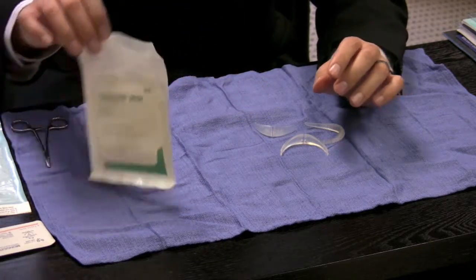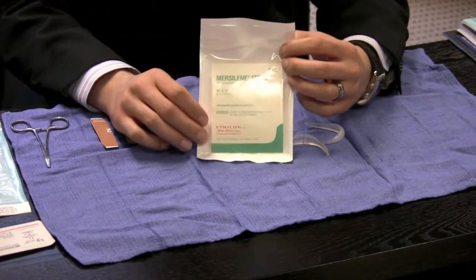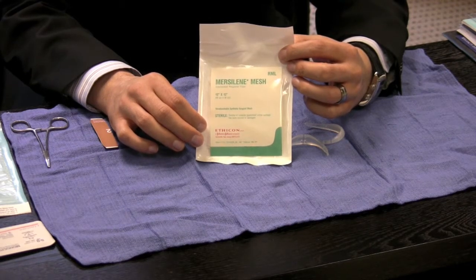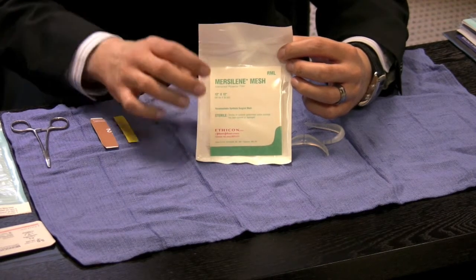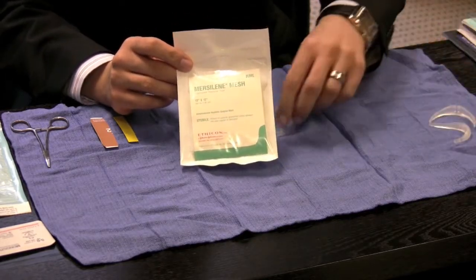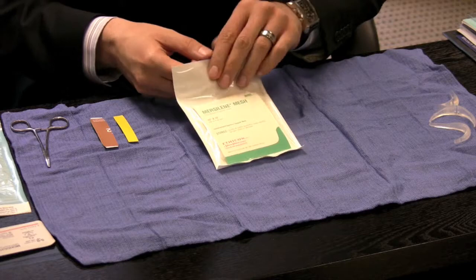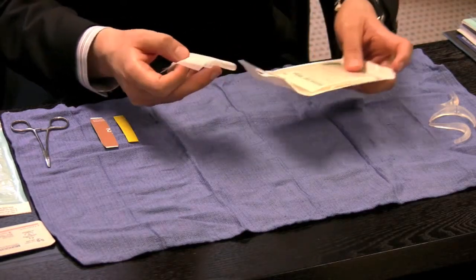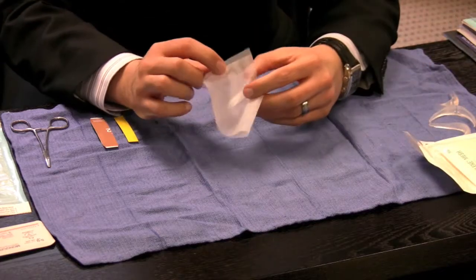And when I make my own chin implants, I use a material called Mersilene Mesh. This is surgical mesh. It's a very soft cloth, and you'll be able to see exactly what I'm going to do with it today. So what we do to start with is take a package. It comes in a 12 by 12 inch package, and I open it up, and I've opened this one before, and this is the material.